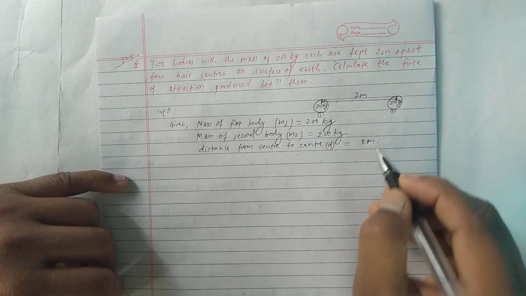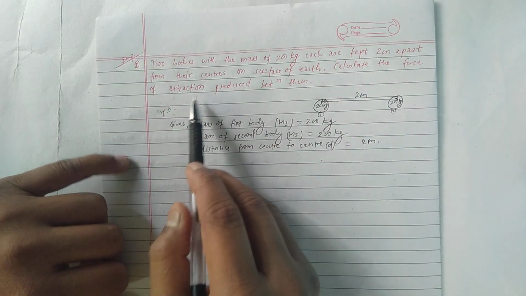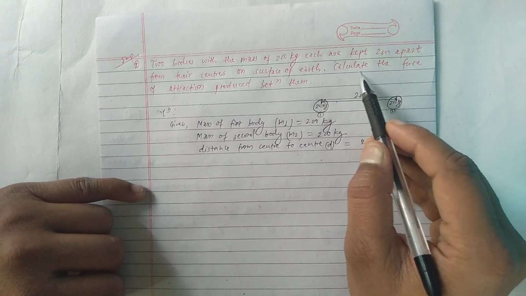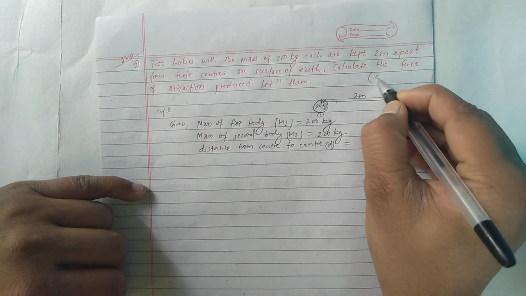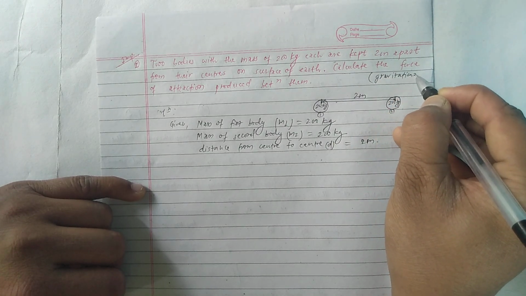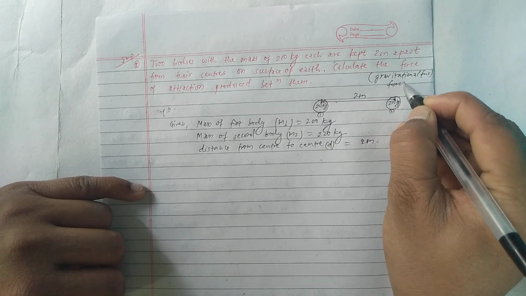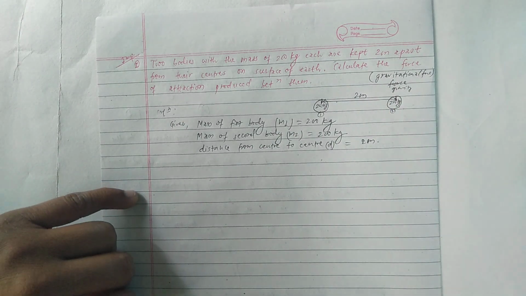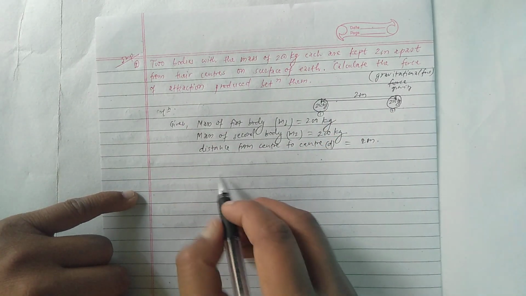Okay, so we have to calculate the force of attraction. If the question asks to calculate the force of attraction, calculate the gravitational force, calculate the force, or calculate gravity, all are the same things, keep in mind. So here we have to calculate the force of attraction.